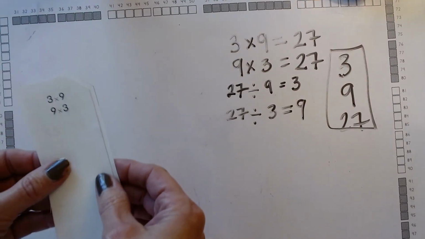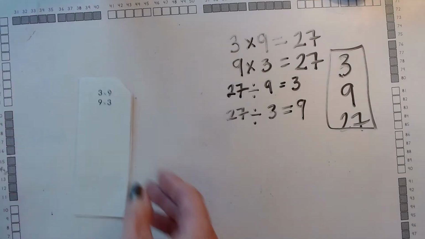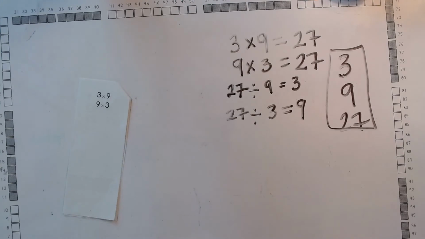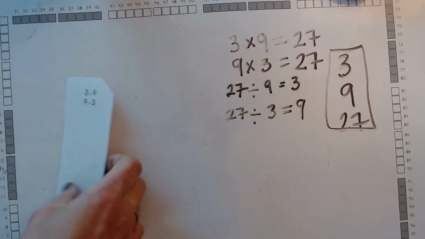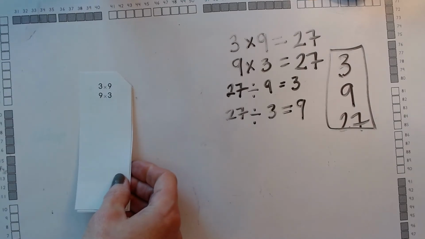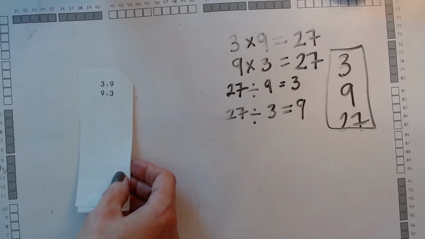Your job is to keep these in a safe place. Like I said, an envelope, possibly in a baggie, a pencil box, somewhere safe. If you lose them, you lose them. You just won't have them to practice. I don't have more to give you. Okay, so you want to keep them in that safe spot.